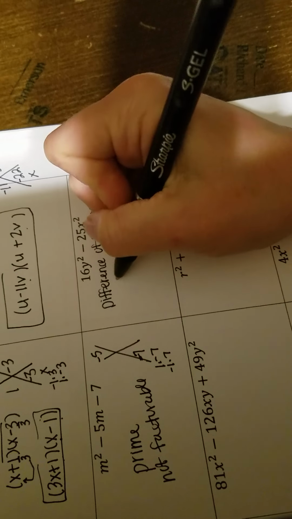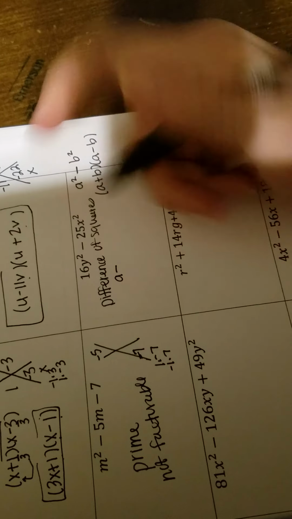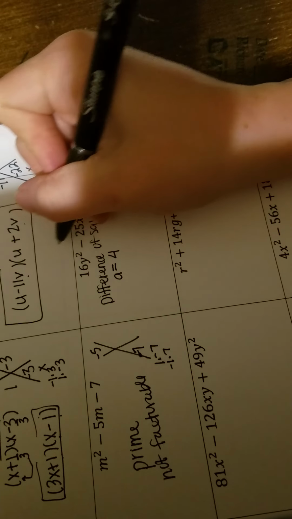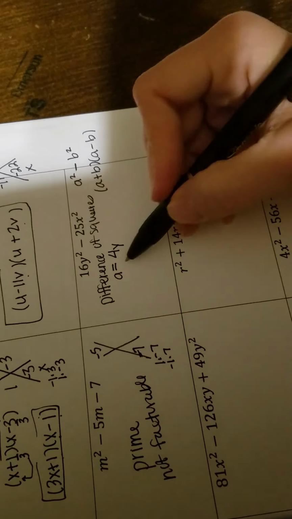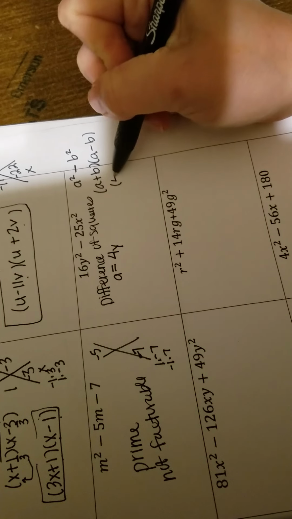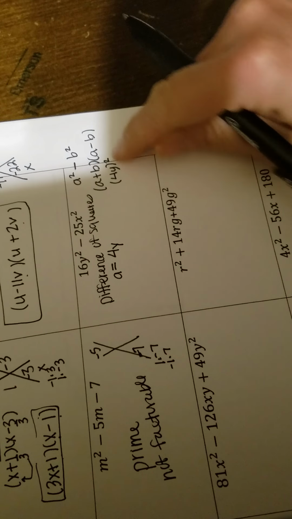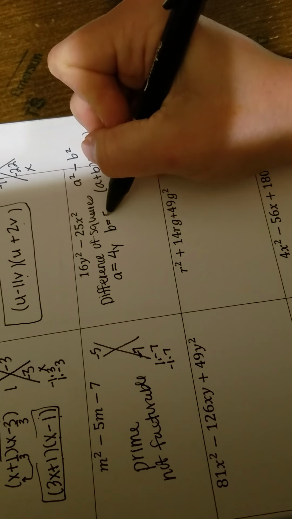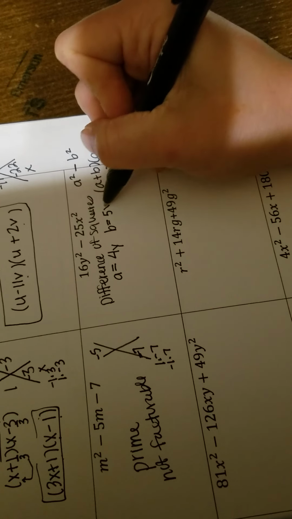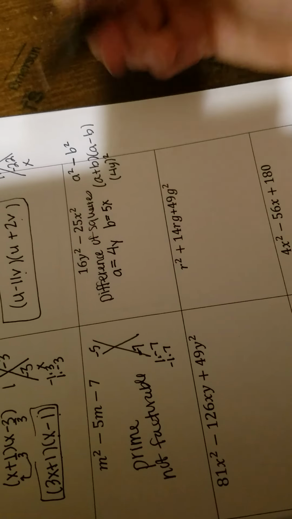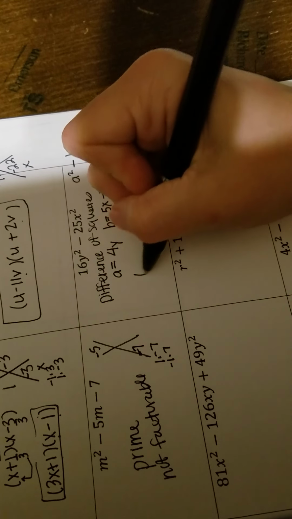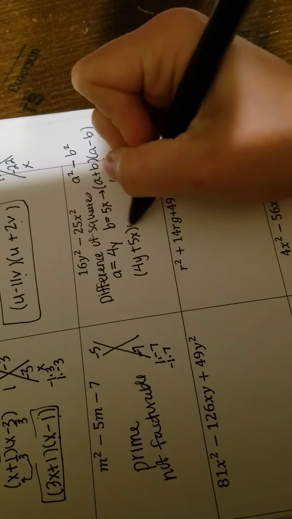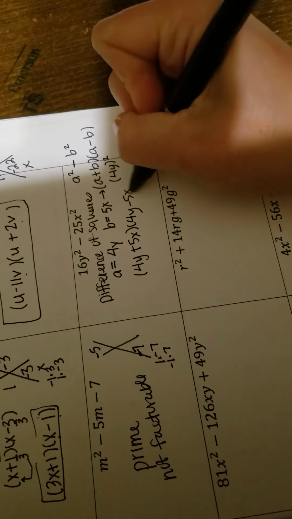So for us, we've got to identify our A. What did we square to get 16? 4. What did we square to get y squared? Y. So this is our A, right? If we were to take 4y and square it, we would get that 16y squared. Our B, what did we square to get 25? 5. What did we square to get x squared? X. So we've identified our A and our B, and we can follow this formula off to the right here and factor it into 4y plus 5x followed by 4y minus 5x, okay?